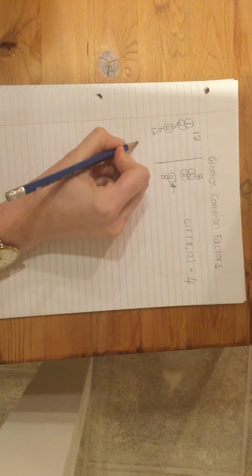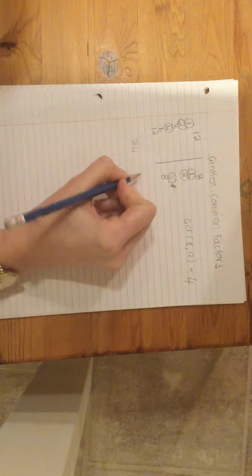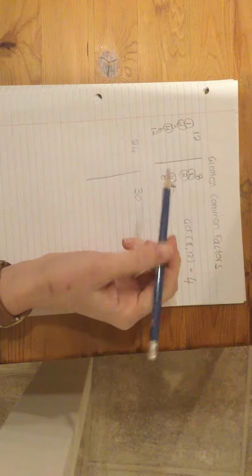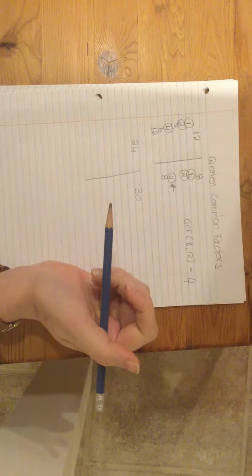Let's try to do a little bit of a trickier one. Let's try 24 and 30. Using what you know about factors, we take this one step at a time, and once again, just list each of the factors for 24 and 30.